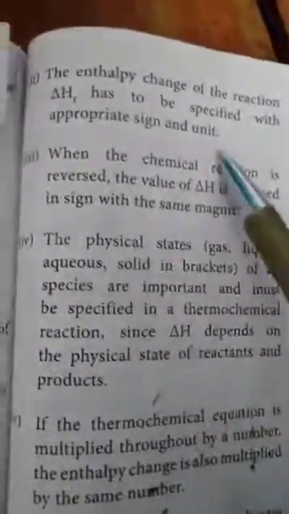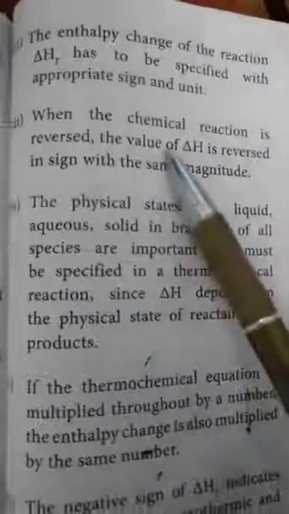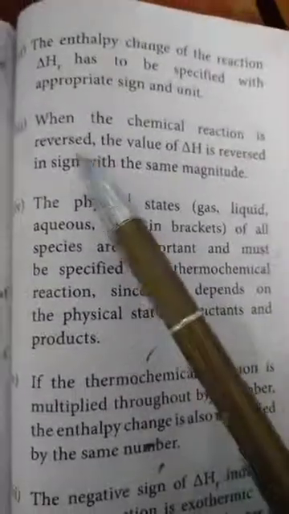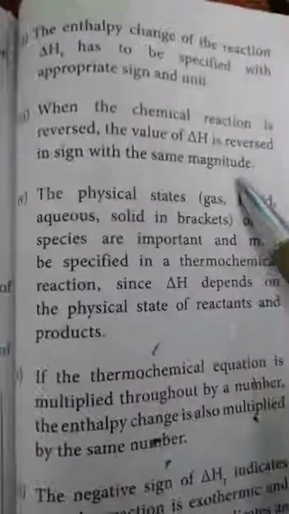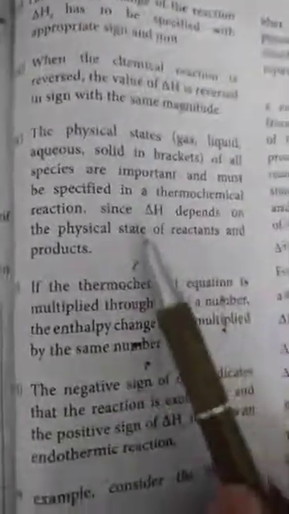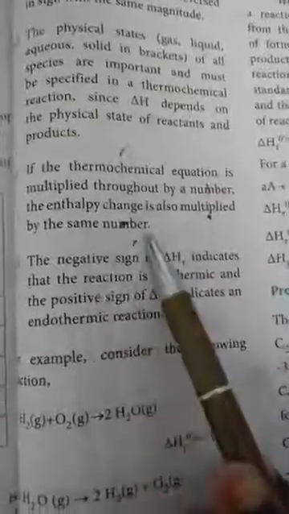Then the second point, page number 199. The enthalpy change of the reaction must be specified with the appropriate sign and unit. You must mention sign and unit. Then the third point, if a chemical reaction is reversed, delta H is also reversed in sign with the same magnitude. Then physical state. This value depends on the physical state of reactants and products. The next, if this equation is multiplied by a number, delta H is also multiplied by the same number.